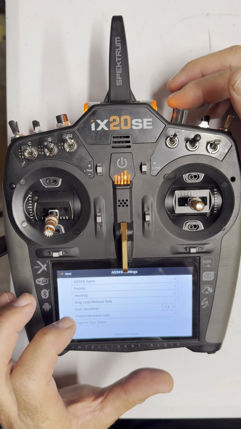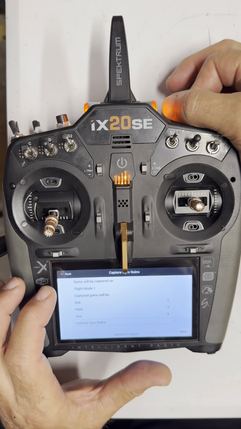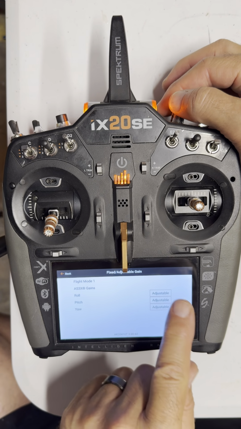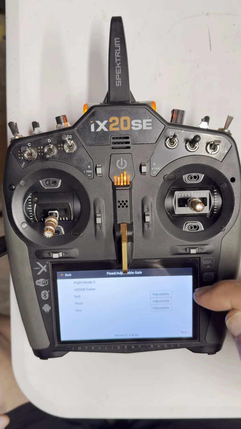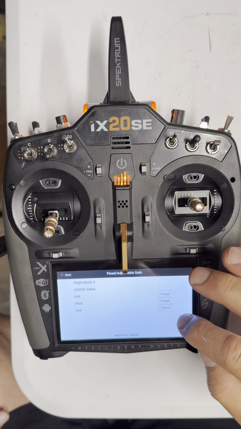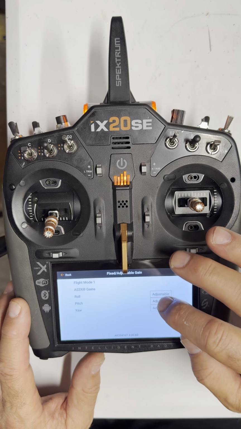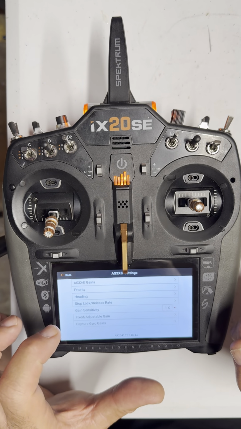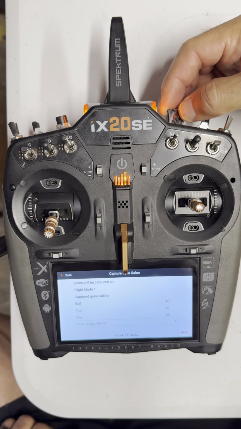In order for us to be able to see this all change when we move our knob, you have to make sure that flight mode 1, flight mode 2, and flight mode 3 are all set to adjustable. If they were fixed and you go to the knob, it's not going to move. So if I'm in flight mode 1 and these are all fixed and I come to capture gyro gains and move my knob, it's not going to do anything.